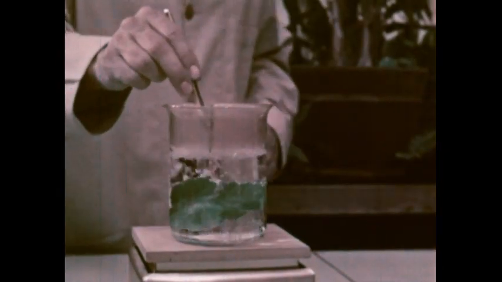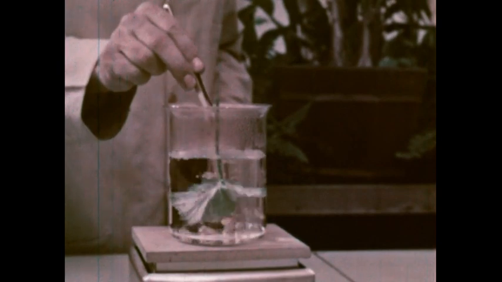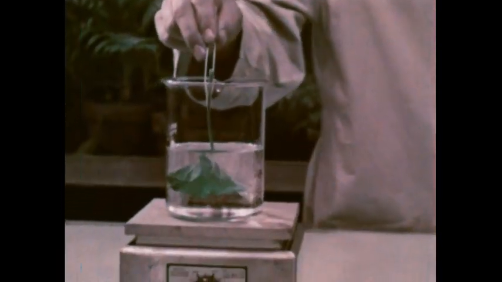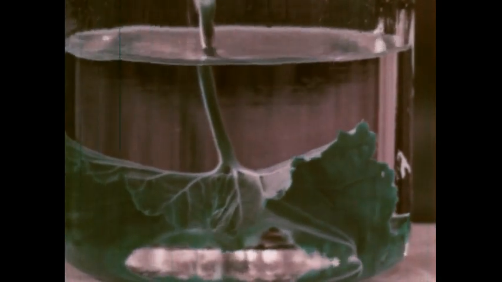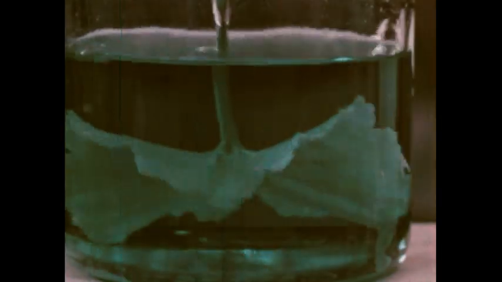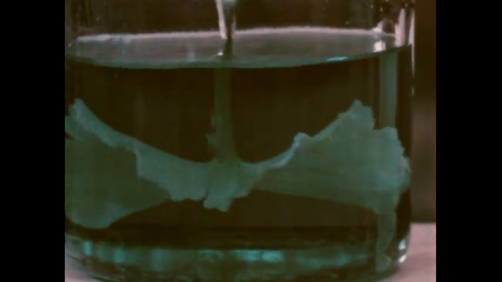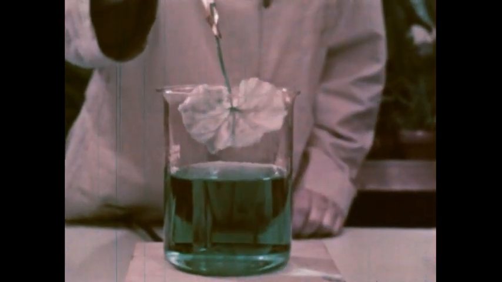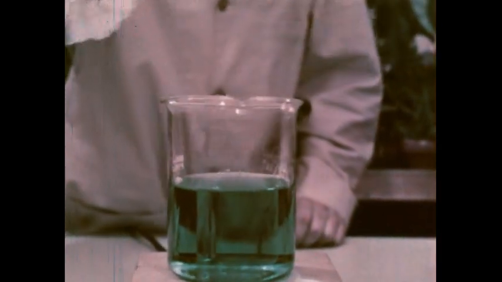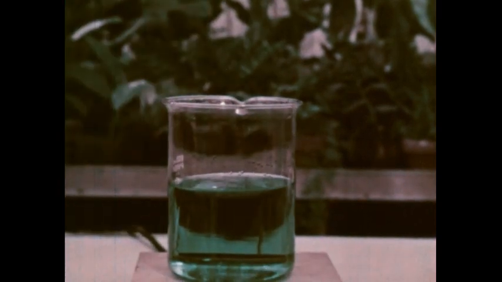But wait. The leaf is dipped in boiling water to soften the cells inside the leaf. Then the leaf is placed in hot alcohol. Within a few minutes, the hot alcohol has dissolved most of the green coloring out of the leaf. Still no visible effect of the sunlight. But watch what happens when we pour some iodine solution on the leaf.